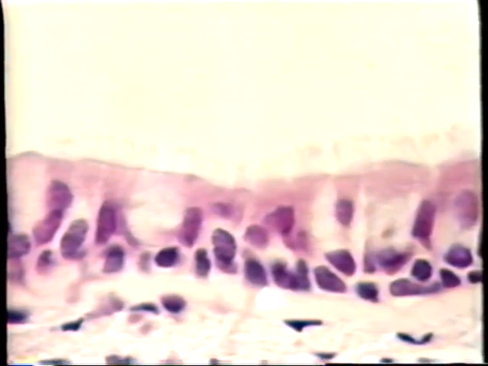In this case, the arrow is pointing to the basement membrane. Now you notice the basement membrane is very well developed in this particular tissue sample. That's because this is from the upper respiratory tract, which characteristically has a large basement membrane. The upper respiratory tract is lined by a pseudostratified ciliated columnar epithelium. You can also call it a ciliated pseudostratified columnar epithelium.